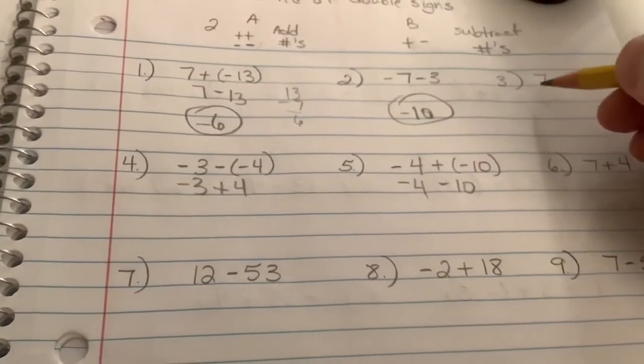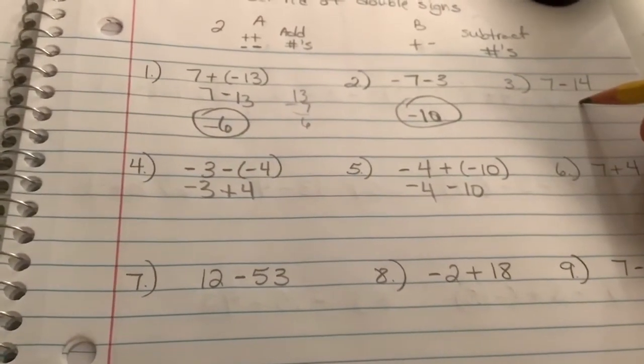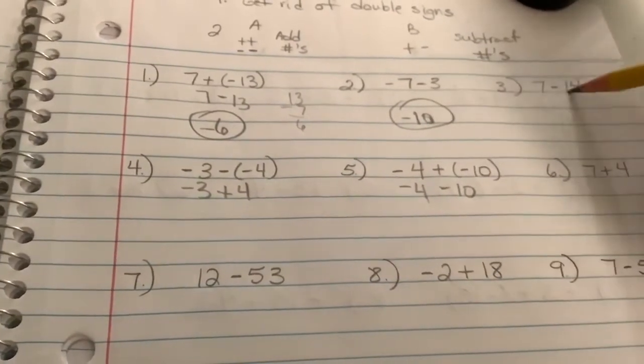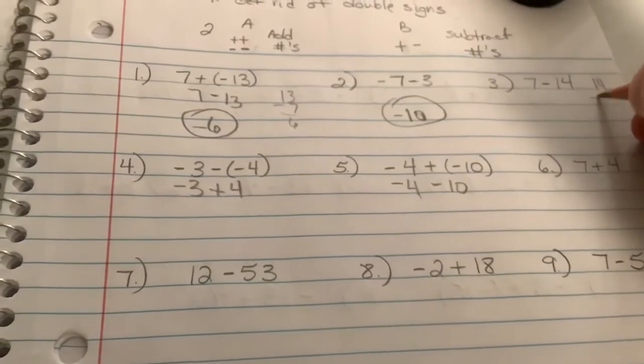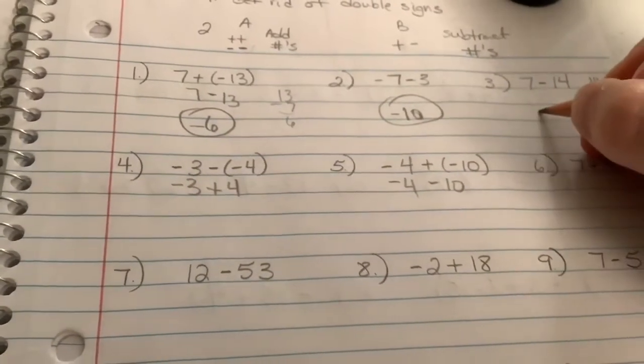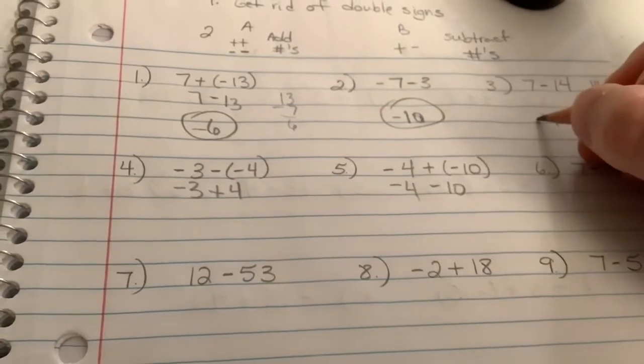Okay. This one's a positive and negative. So because you got a positive and negative, you're going to subtract the numbers. So I'm going to do 14 minus 7. Get 7. And the bigger one is negative, so it's a negative 7.